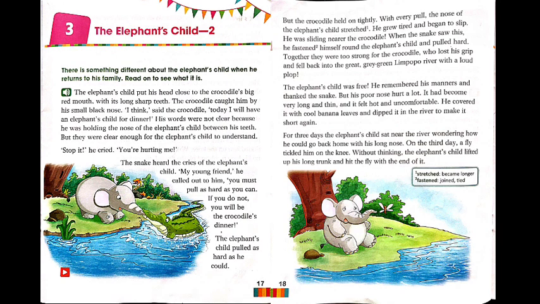Now you open your page number 17. Lesson 3rd, The Elephant's Child, Part 2. Just listen to the page number 17. There is something different about the elephant's child when he returns to his family after that meeting with the crocodile. There were some changes. There is something different about the elephant's child. So we can go through the paragraphs.